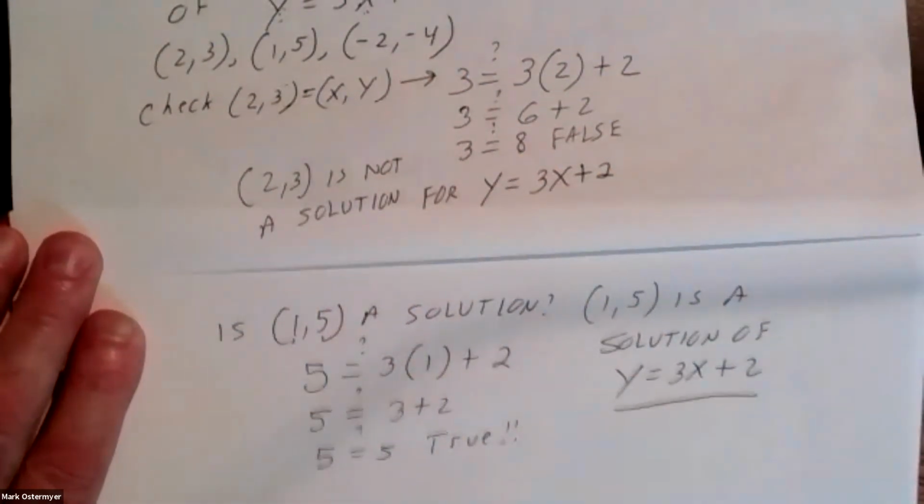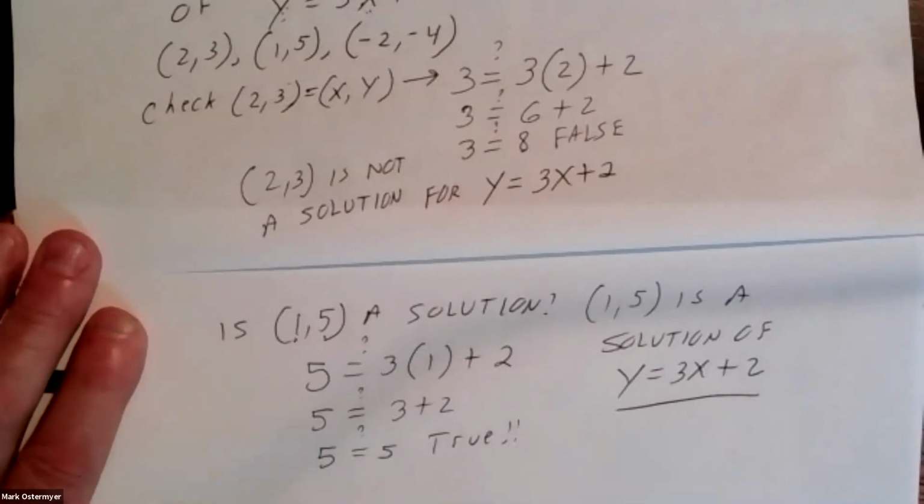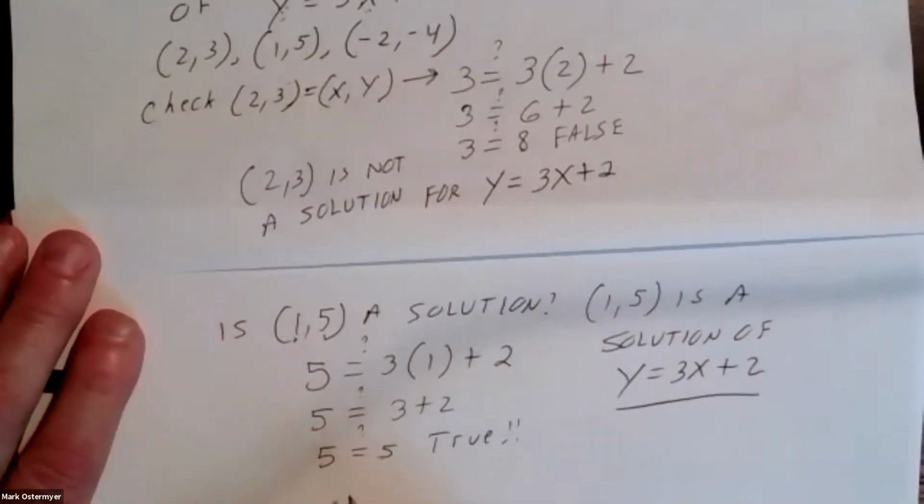Everybody understand why (1, 5) is a solution? Do we understand why (2, 3) is not a solution? How about (-2, -4)?